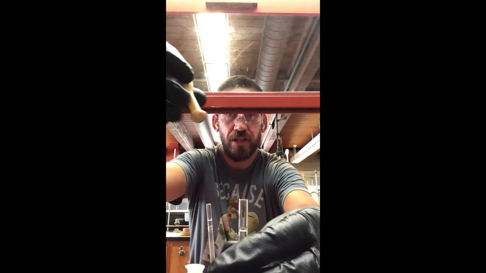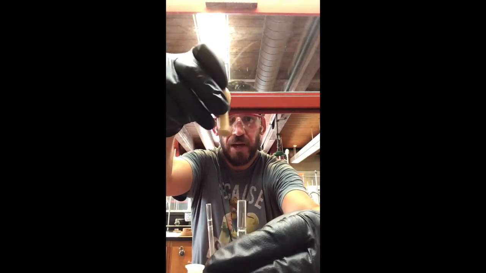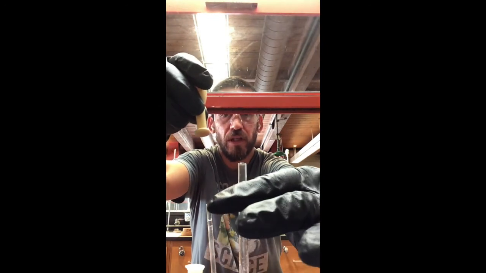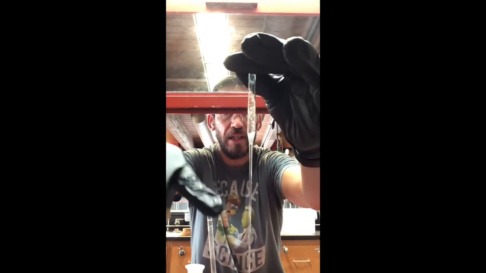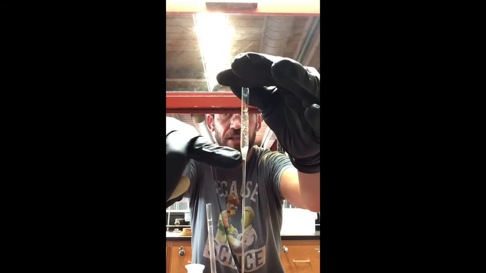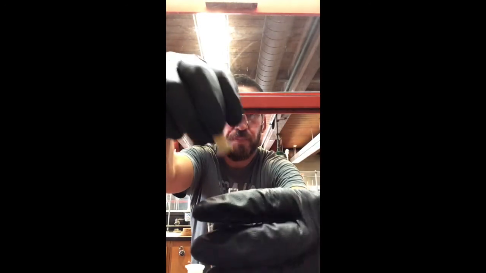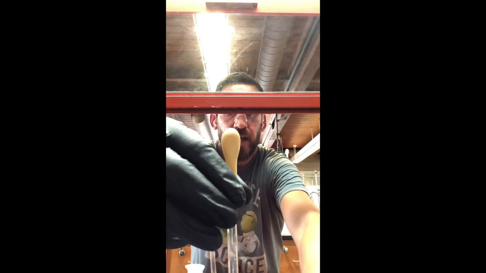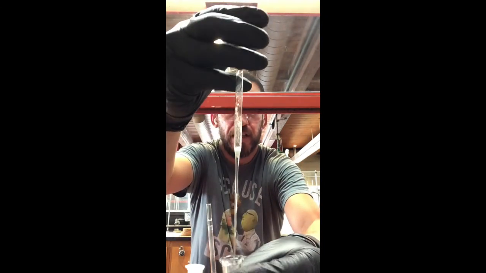One thing I also want to show you is, you see this pipette? You can actually see a little bit of liquid left in there still, right? So what I'm going to do is place the bulb on top very carefully so as not to break anything. And I'll lift it up for you to see.